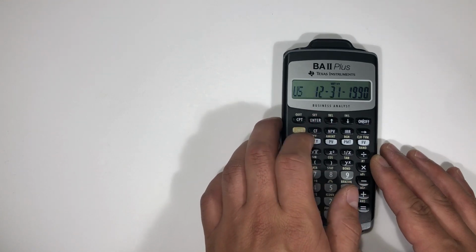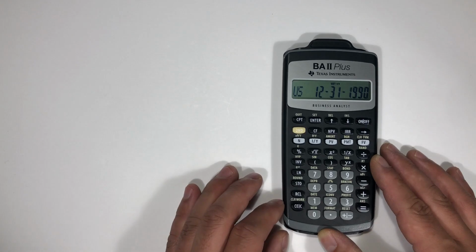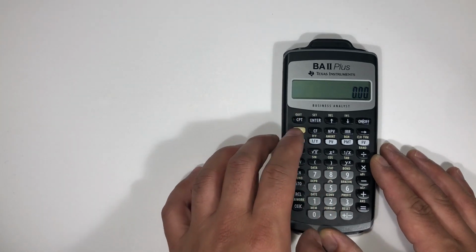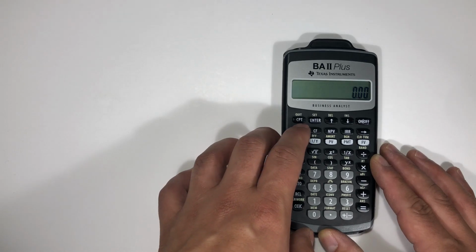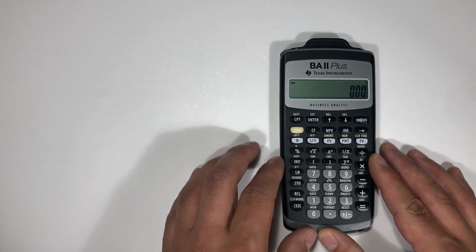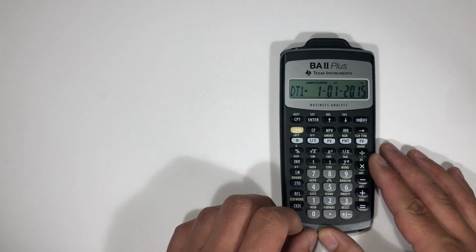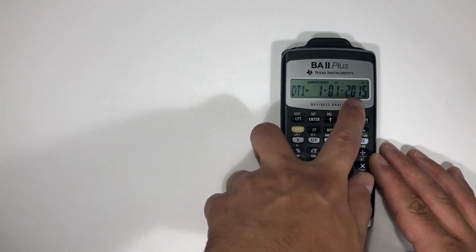So I'm going to stick with the US. Okay, now I'm going to quit out of that. Now I'm going to show you how to set your date in one of the worksheets. So I'm going to select this one, date. So here's the date that's been entered.